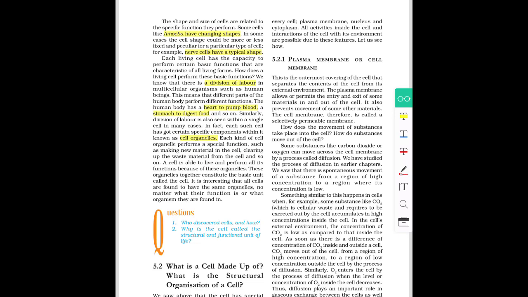A cell can have different shape, size, and number according to its function, and each cell has to perform a function through a division of labor. They coordinate with each other through a well-organized system and work in accordance with each other to keep our body functioning.